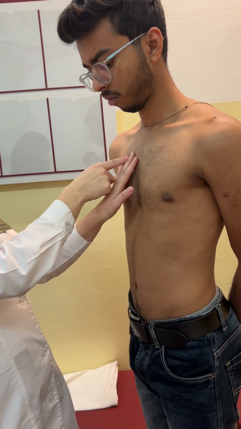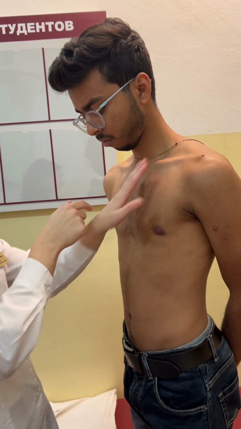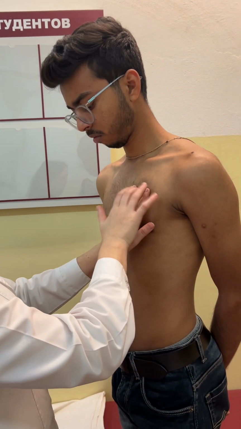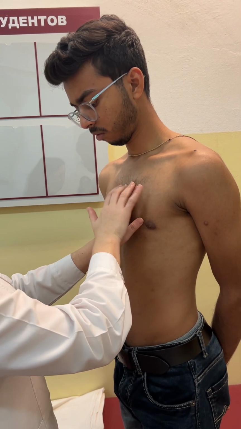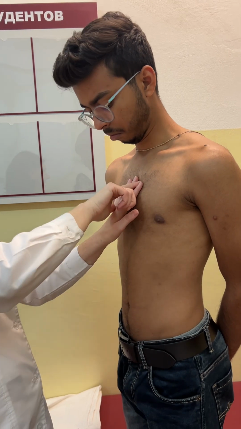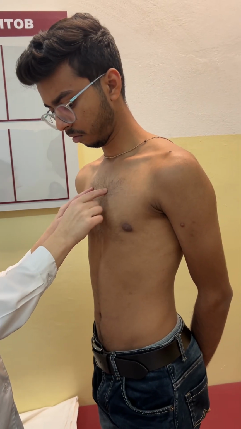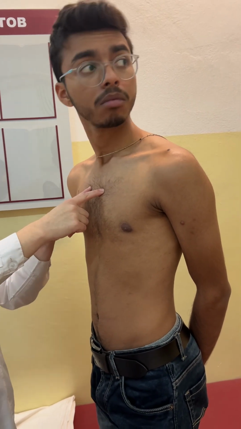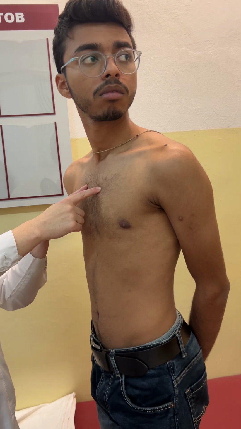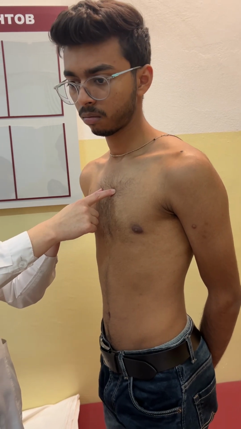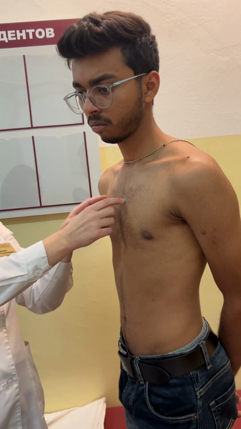Here I mark closer to the resonant sound on this side of my finger, because the loud sound is here. Now find this distance, usually it's 5 to 6 centimeters in some books. If it's dilated, it can be due to enlargement of these vessels.